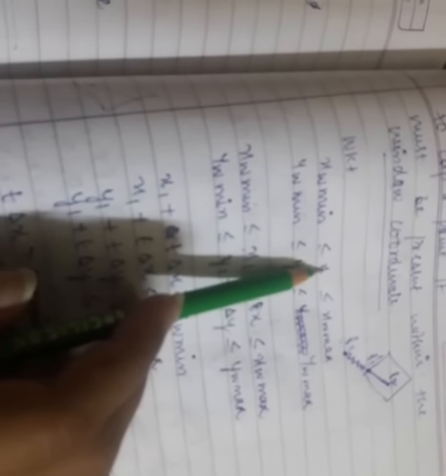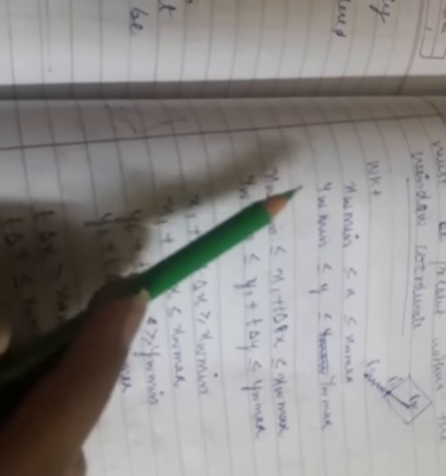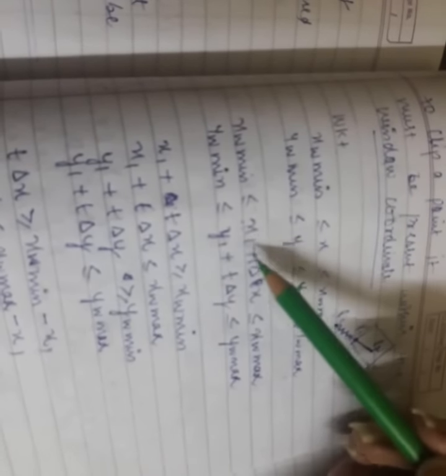Now here we can see that for a point x to be in the window, this condition should be followed: XW minimum is less than or equal to x, which is less than or equal to XW maximum. For the y coordinate to be inside the window, YW minimum is less than or equal to y, which is less than or equal to YW maximum. Now, earlier we have written the values of x and y: x is equal to x1 plus t delta x and y is equal to y1 plus t delta y. Now we are going to put these values of x and y here.